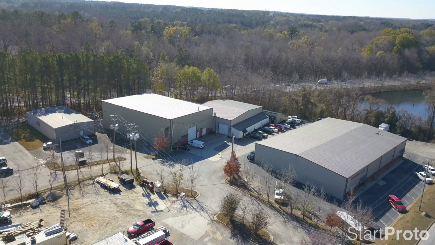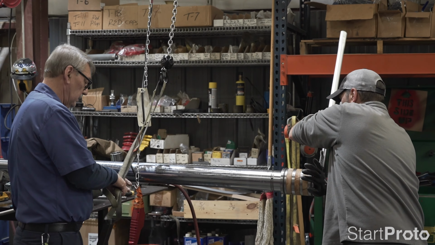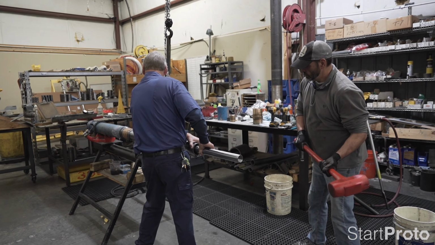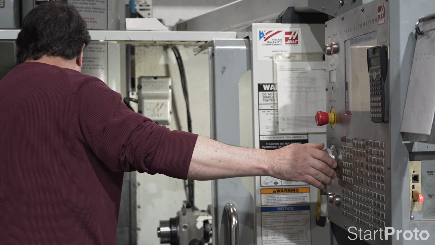Before StartProto, our job traveler consisted of a blueprint with a stamp on it with our job number, possibly the customer name, the type of material, and a spot for the heat number of the material. No due date, no subsequent process information. It was all basically contained in a few of our minds, where it was going, what it was doing.